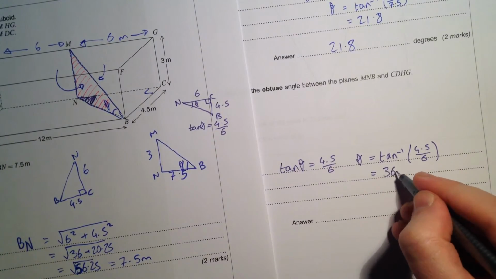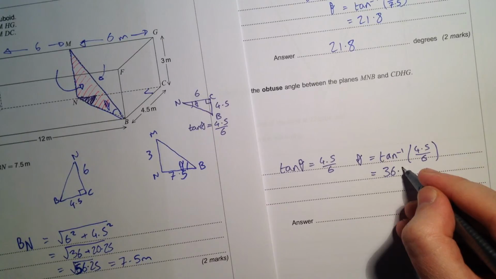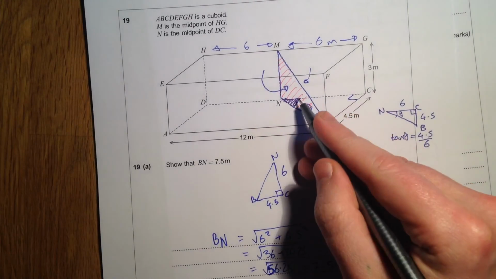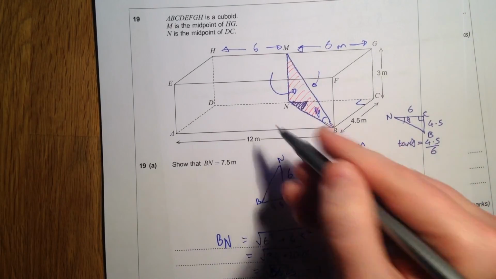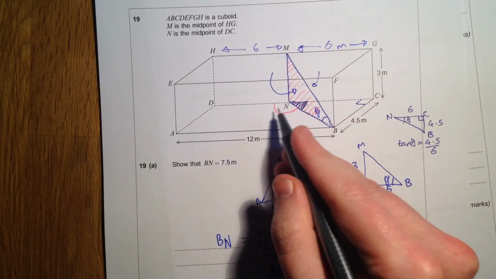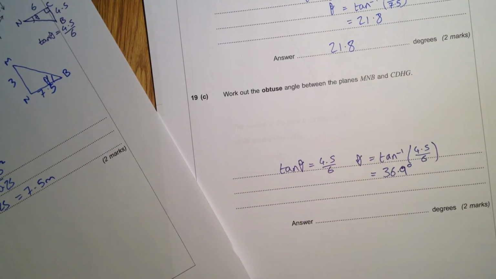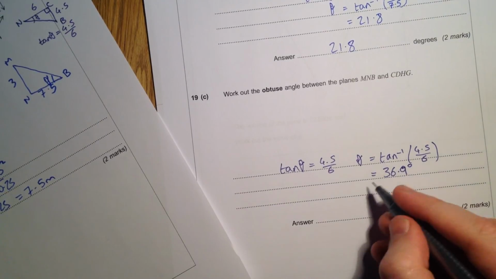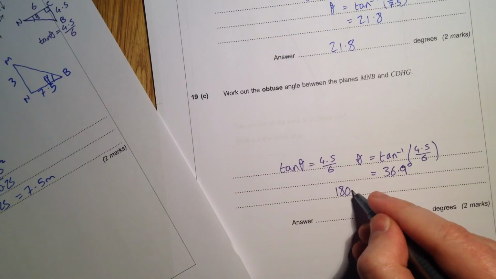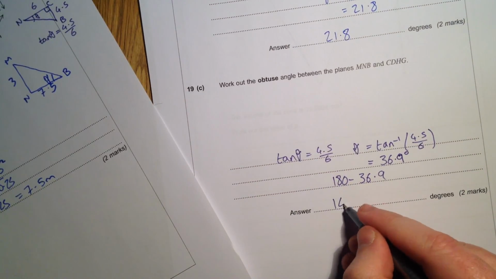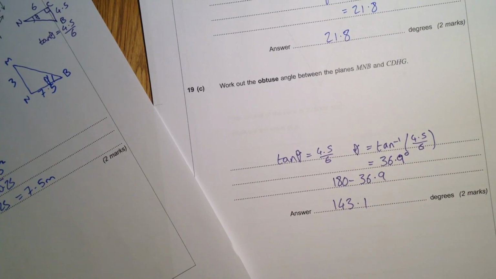Which is 36.9 degrees. So that's that angle there. We want this angle here. So those two angles are going to add up to 180. So we're going to do 180, take away that. So that's 143.1 degrees.